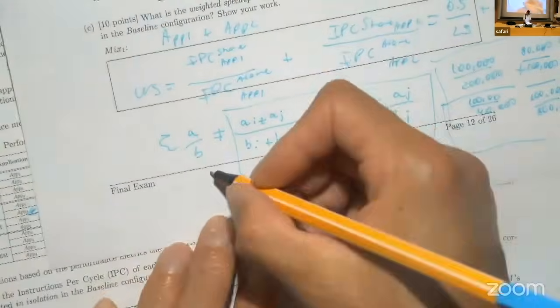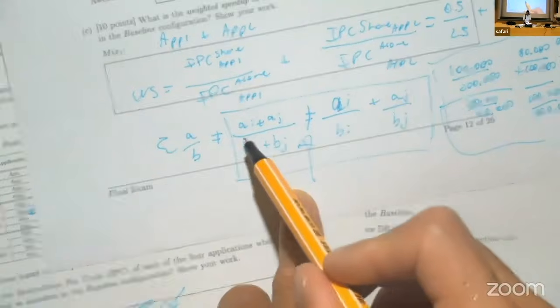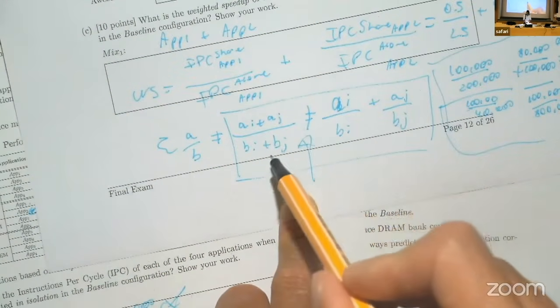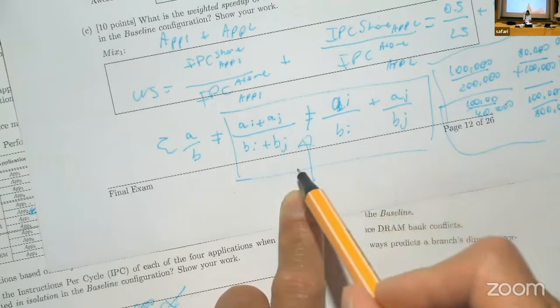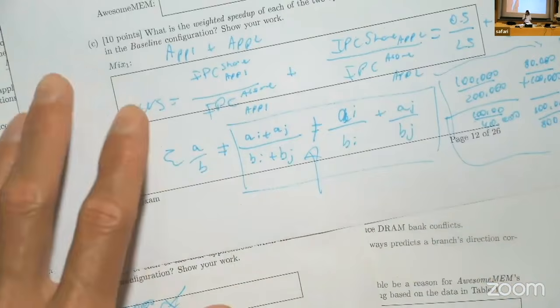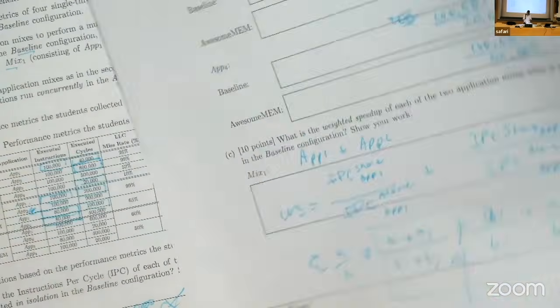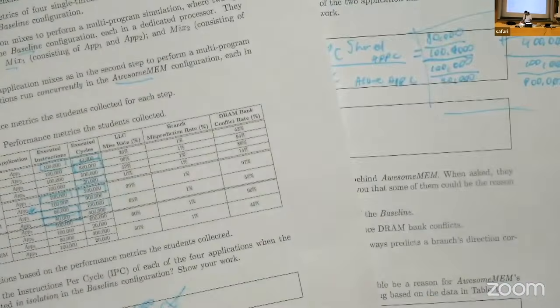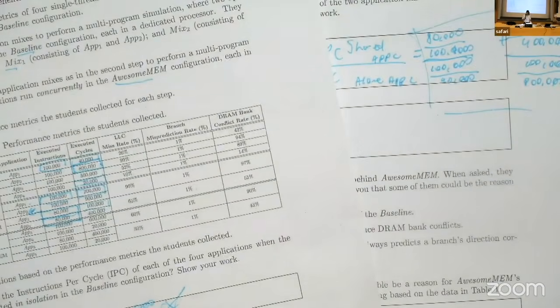Again, I'm going to highlight that this is really important. You cannot sum the numerators and the denominators when you have a summation. I would cut your points because everyone should know this.